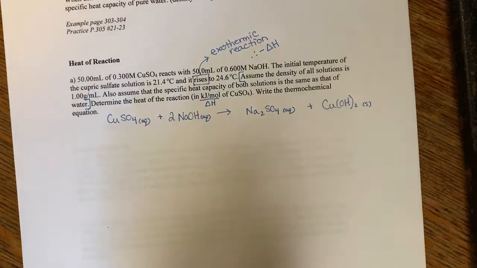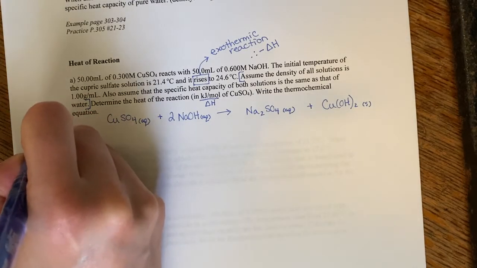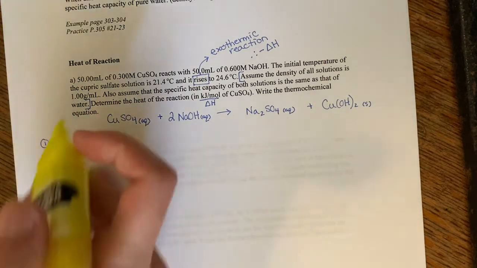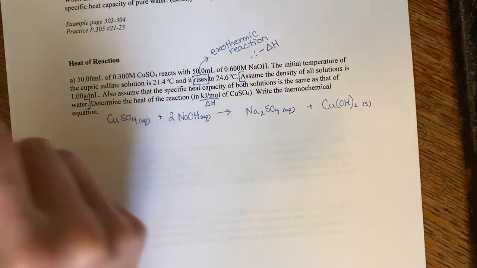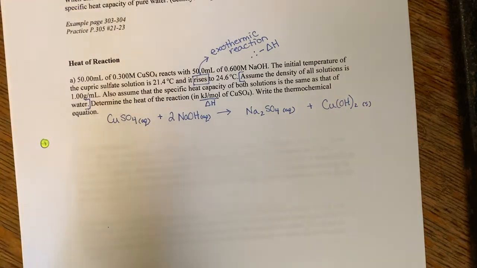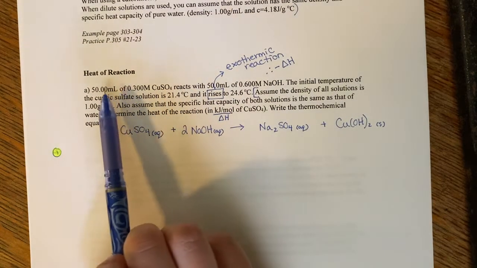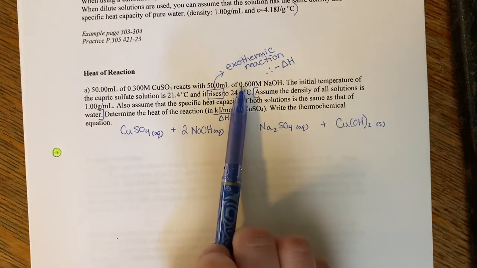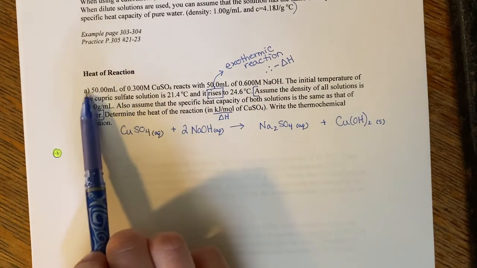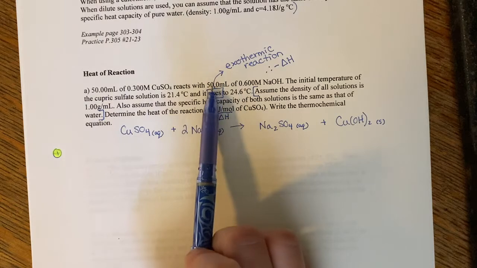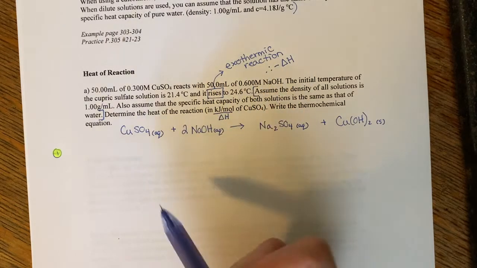All right, let's work through step number 1. Step number 1 is using Q equals MC delta T to find the heat of solution. So for our solution, we have to add up the total of everything we're working with. We have 50 milliliters of copper sulfate and 50 milliliters of sodium hydroxide.